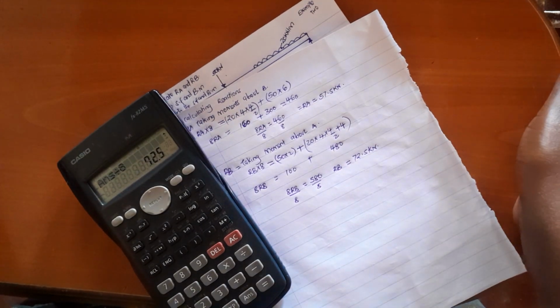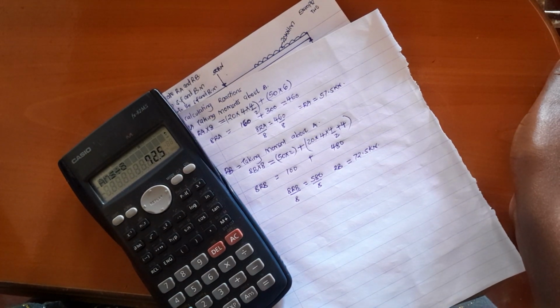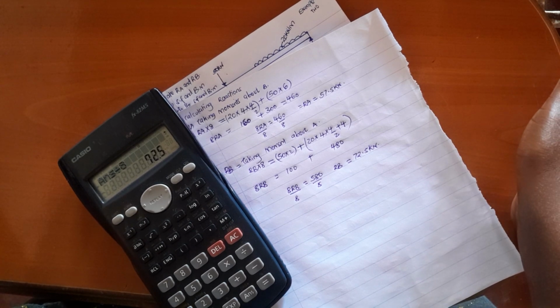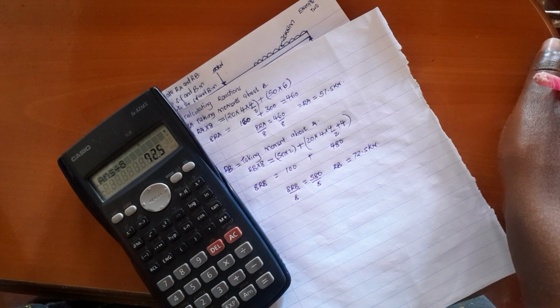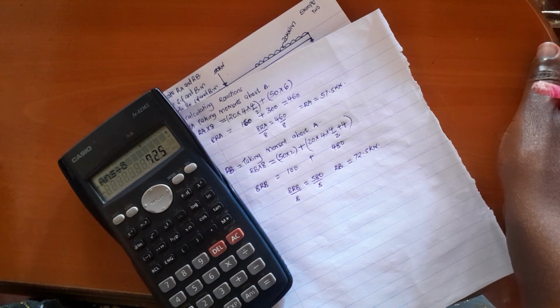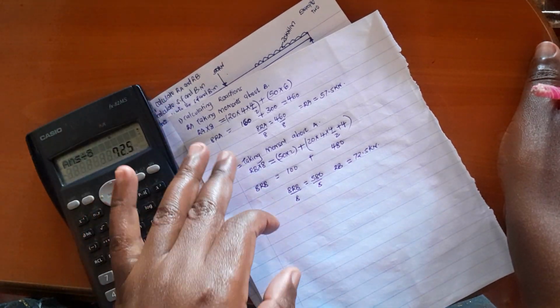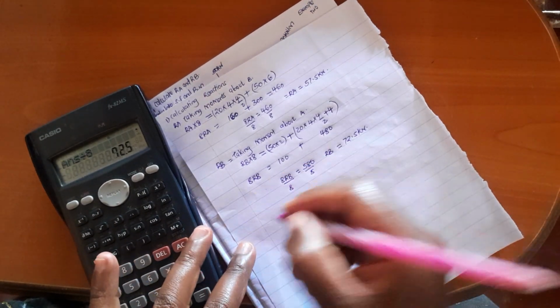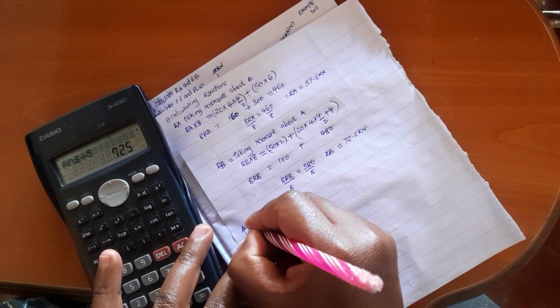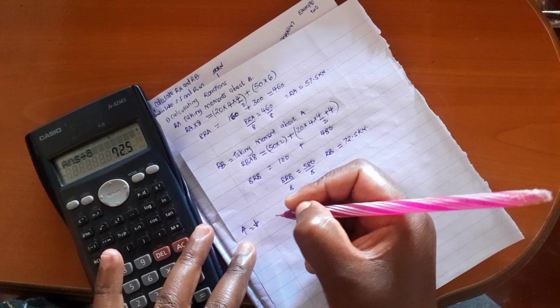Although there is another alternative, because when you are in an exam and you really need to hurry up, running against time, you don't have to go all this way. After calculating reaction A, you can use this: upward loads are equal to downward loads.